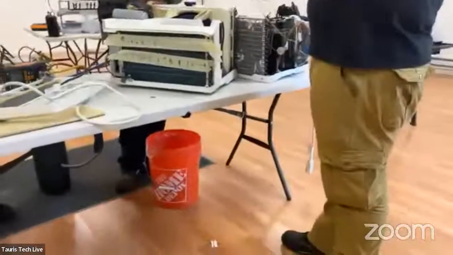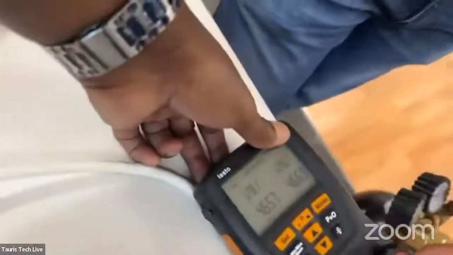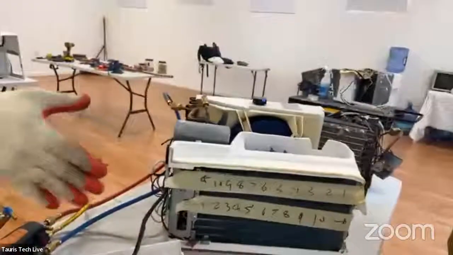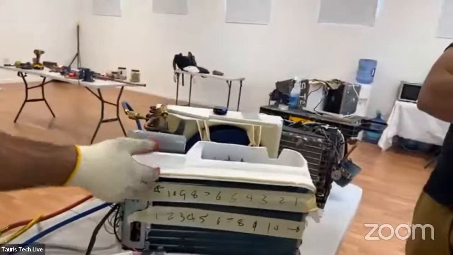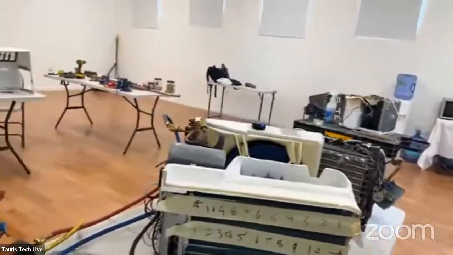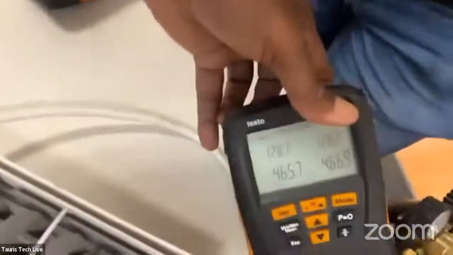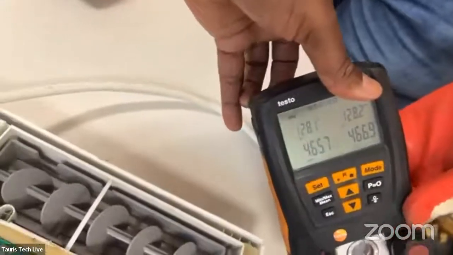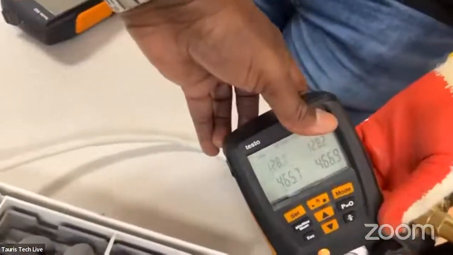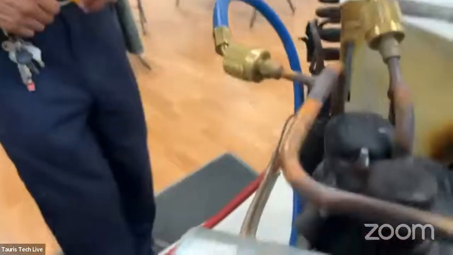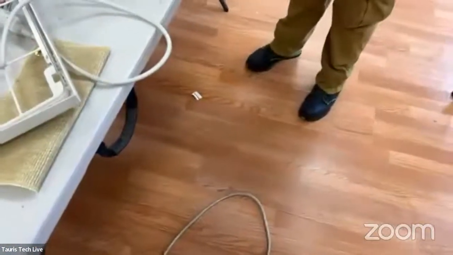Okay, so let's say we take a temperature gun and go to the coil. We're going to measure, because it's sensible heat, we should be able to measure the superheat, let's say in the last portion of it. So in order to do that, I need to get my low side pressure and convert that to saturation. And then I need to get my suction line temperature. So let's see, I should be able to.